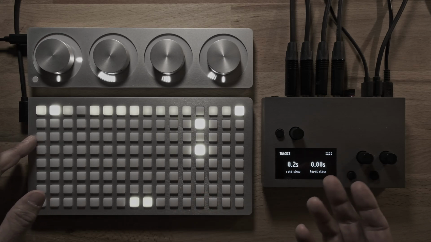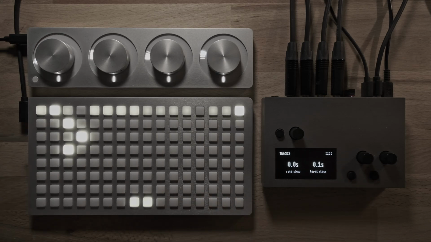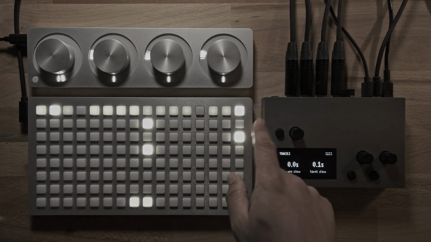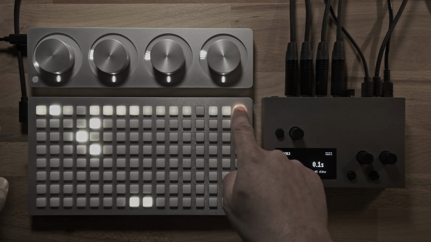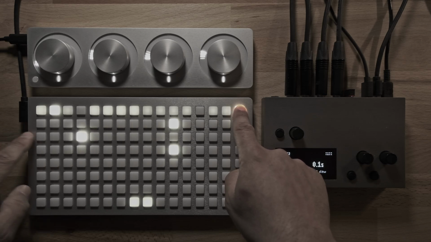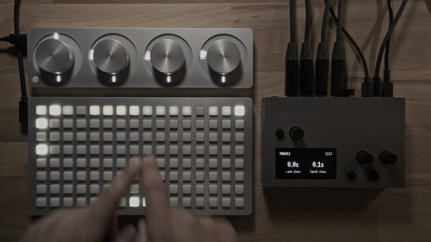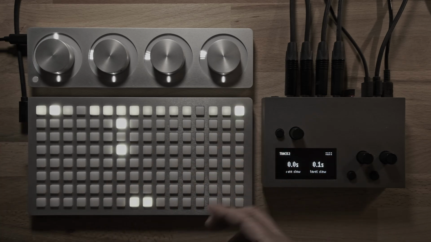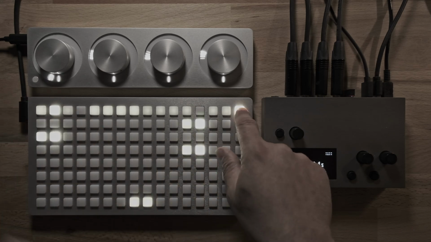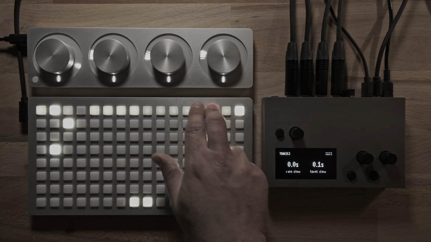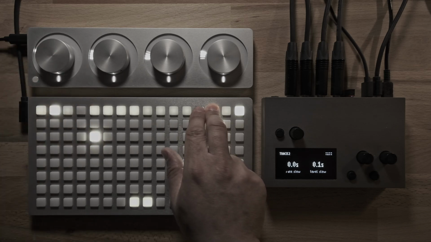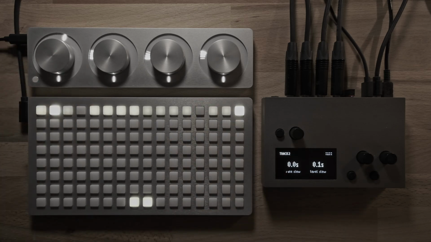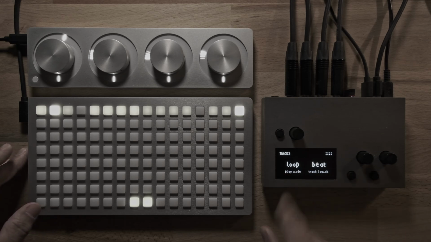You can start playback by pressing any key. You can stop playback again by holding Alt and pressing any key within the track row. You can stop all currently playing tracks by holding Mod and pressing the secondary key. It will stop all tracks and any playing patterns. Now's a good time to show what the different play modes are.